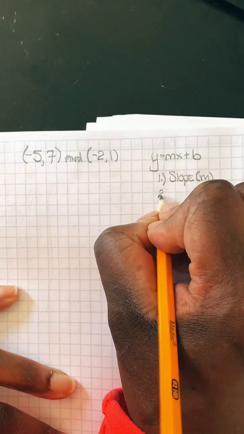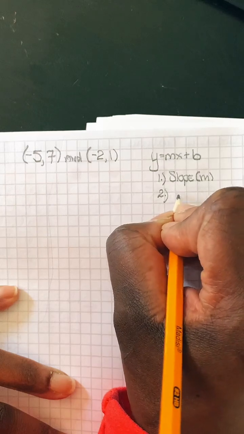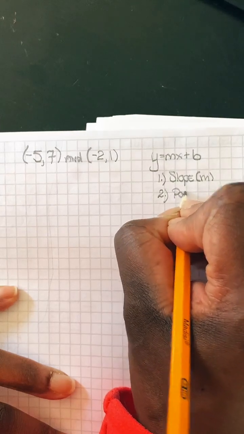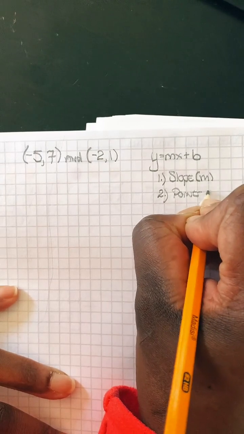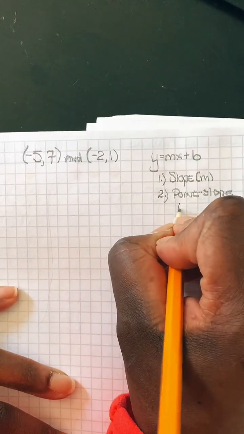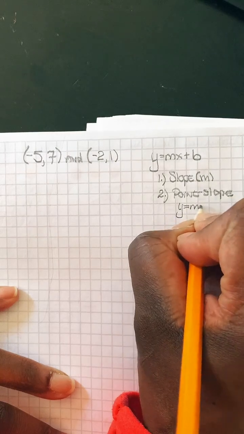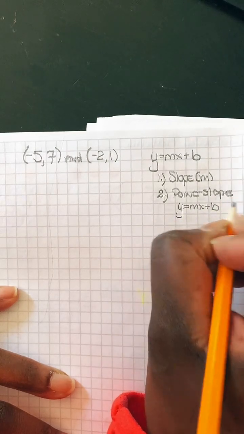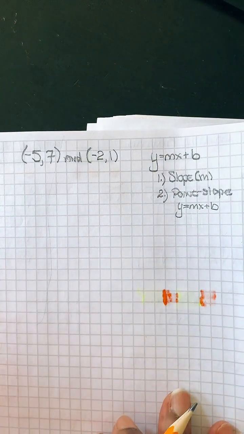And then you can figure out if you want to do point slope to find the equation, or you can do your y equals mx plus b to find your y-intercept. So it's up to you.